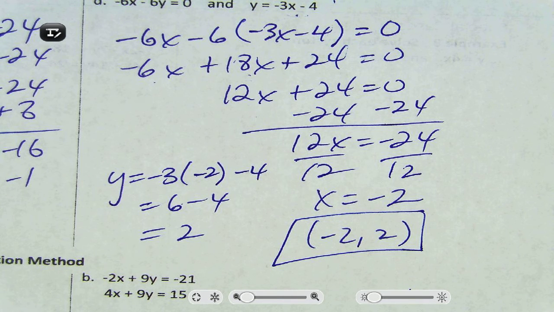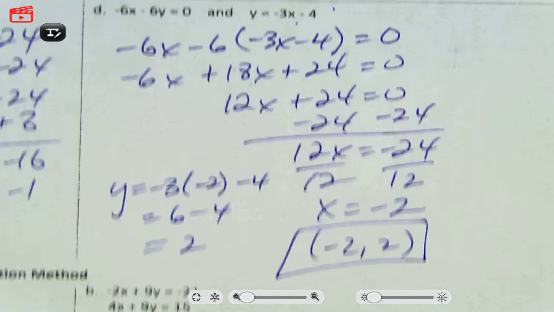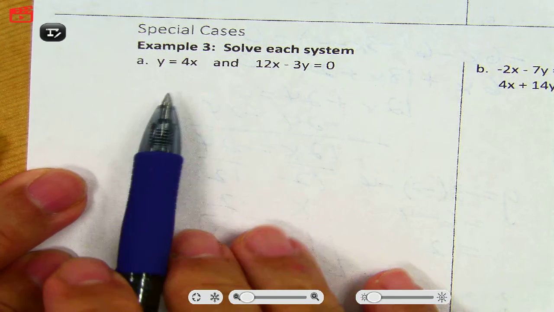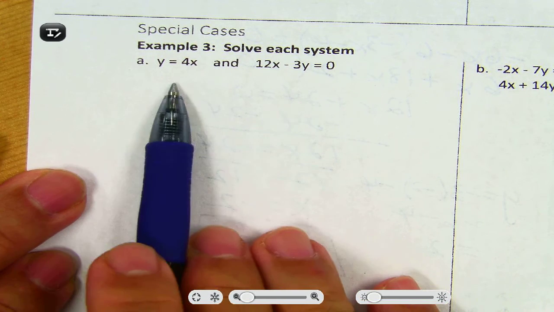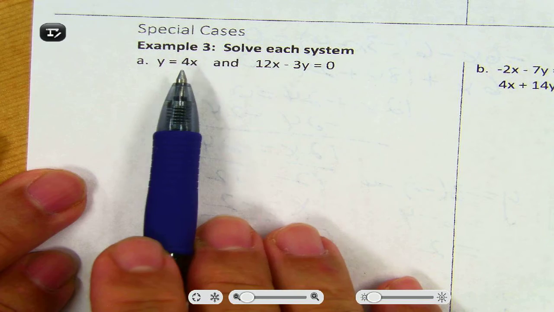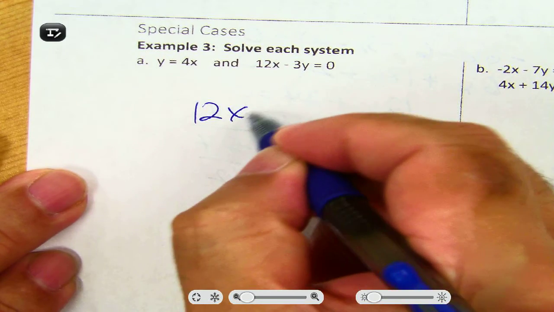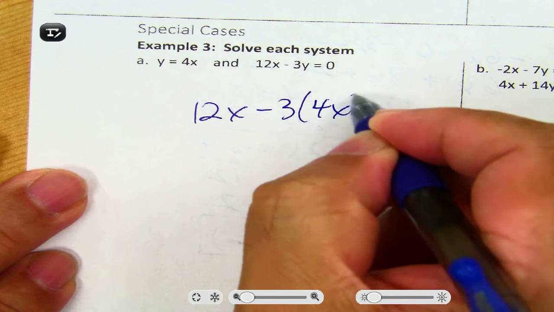One more example. All right, ready? We're doing example 3A. So this one requires substitution. I'm going to plug in 4x for y in the second equation. So it'll be 12x minus 3 times 4x equals 0.